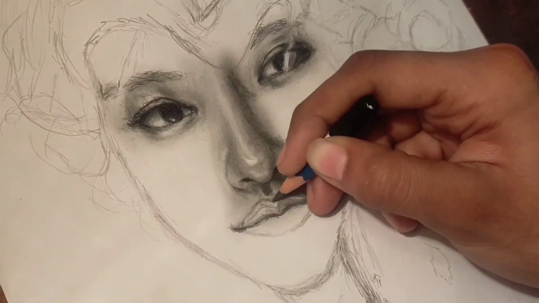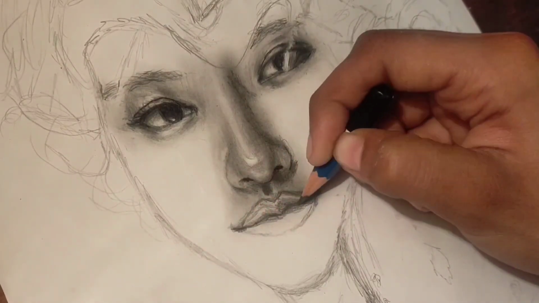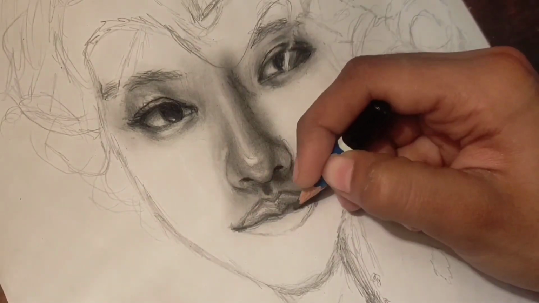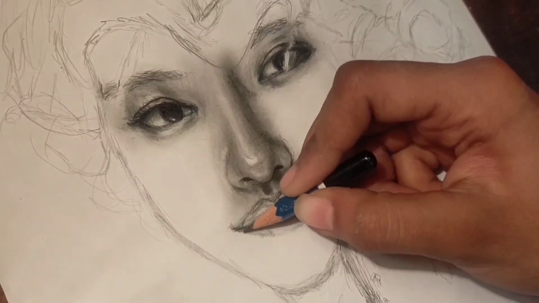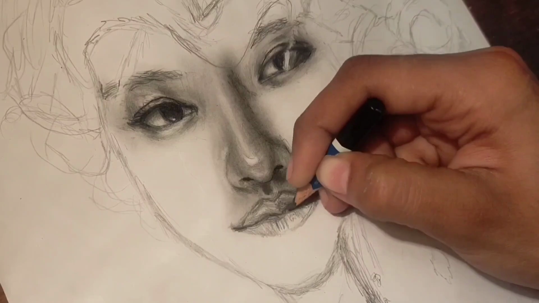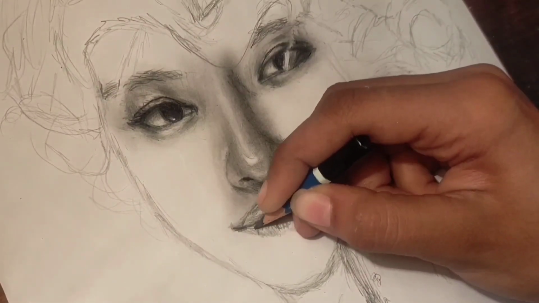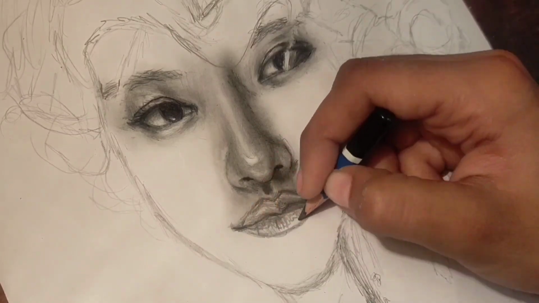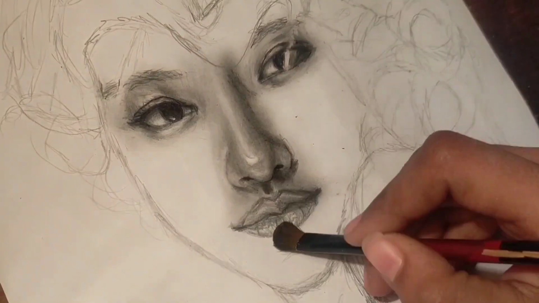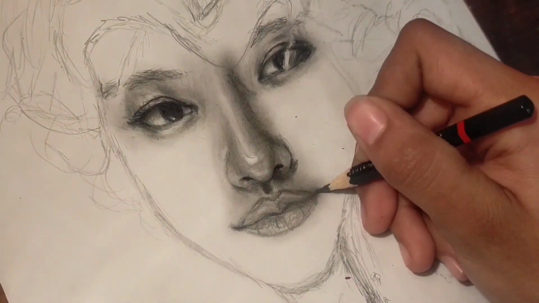Now I'm using the 5B grade pencil for the darkest shade of the upper lip. I'm starting with the upper lip, and then the darkest shadows of the lower lip, as you can see. And then I draw the wrinkles of the lips again with the same 5B grade pencil. I draw all of the wrinkles, and now I capture the highlight of the lips, the glossiness of the lips, and then I blend it out with the soft blending brush. And now I'm using the 4B grade pencil.